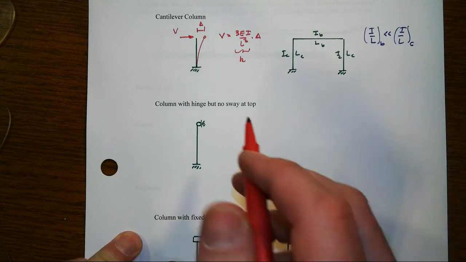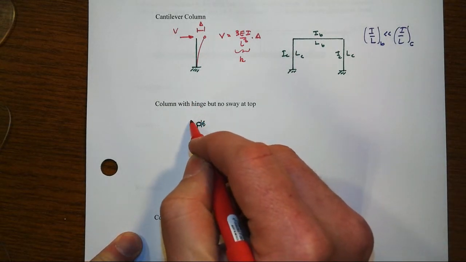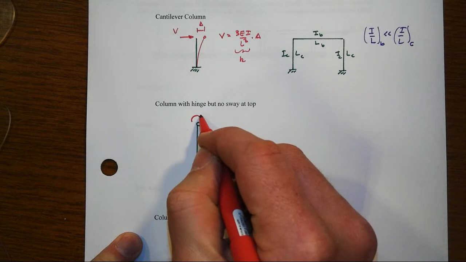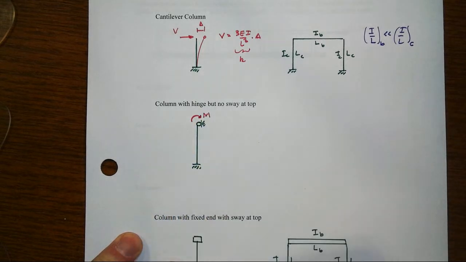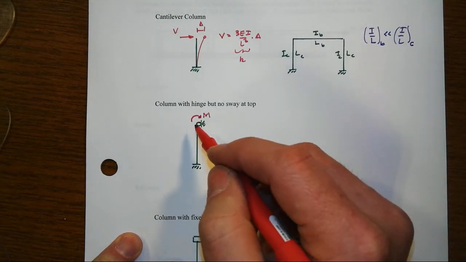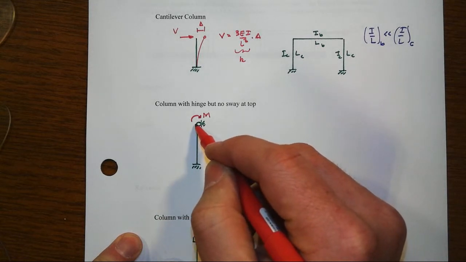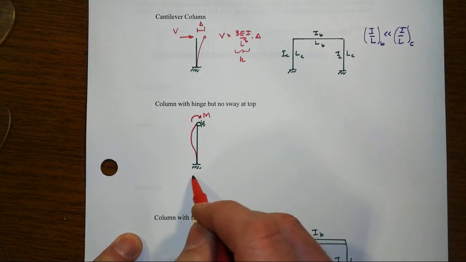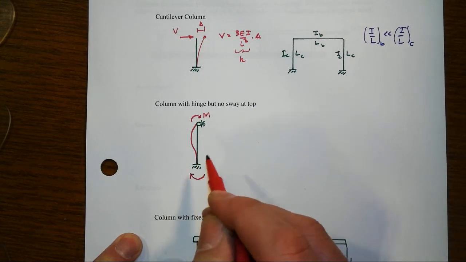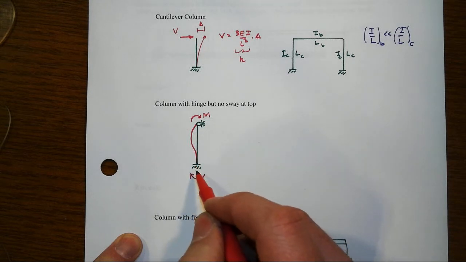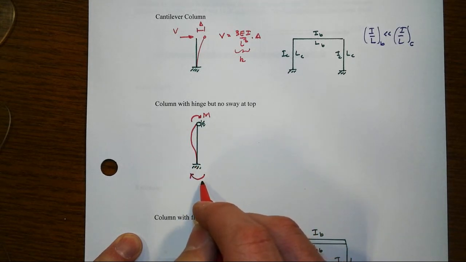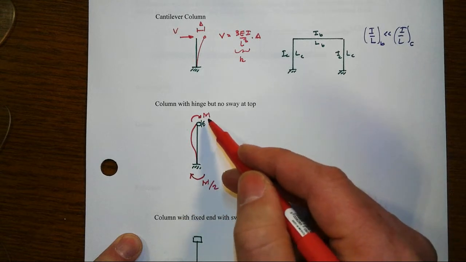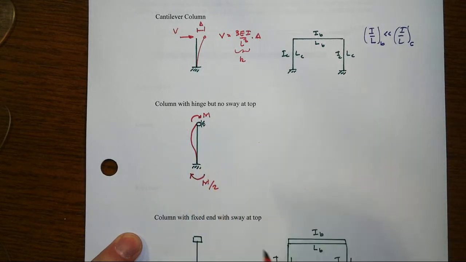Now this one happens more in the development of a lot of other models, and typically what we're interested in there is what happens when we impose a moment here. And then what you're going to find out is that the deflected shape would look like so. It'd be a reverse curve, and we'll derive at some other time that the moment at the far end, or the fixed end, is going to turn out to be half of the moment that was imposed here. And when that happens, the inflection point location would be right at the 1/3.